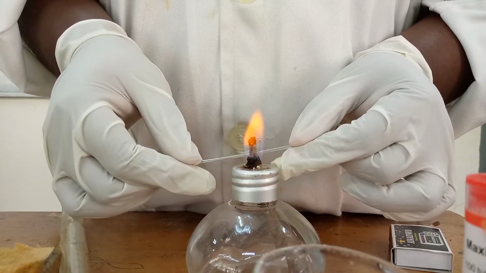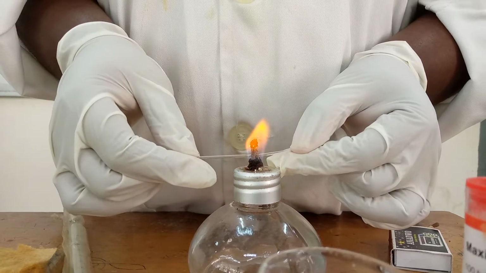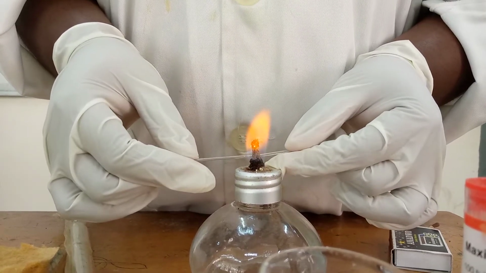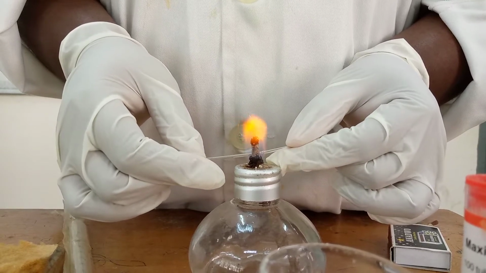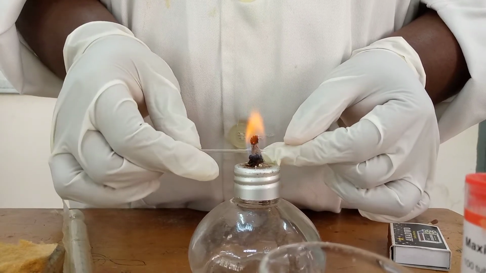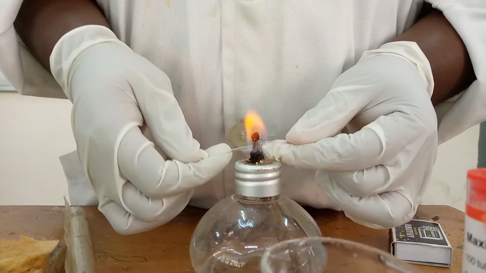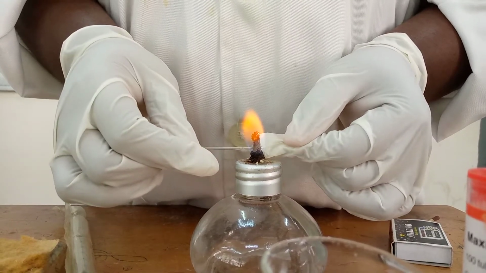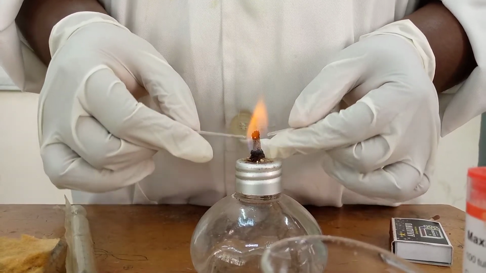It is melting. You have to be extra careful so that you don't get yourself burnt. Okay, so it's melting gradually. So I've separated it.